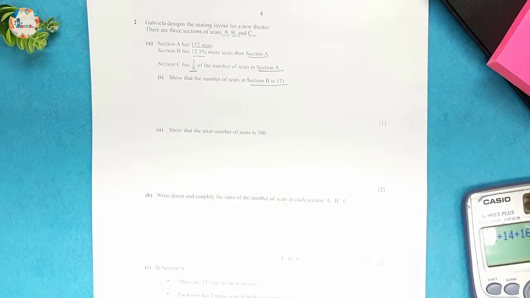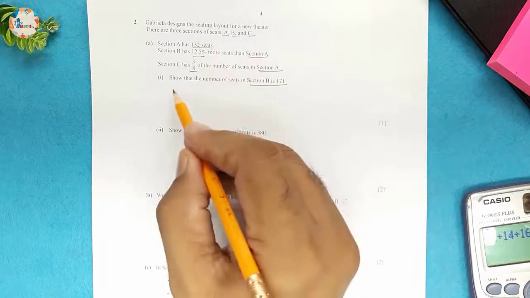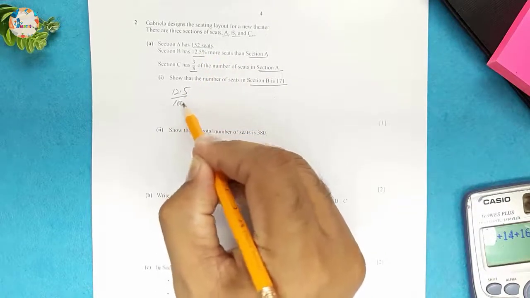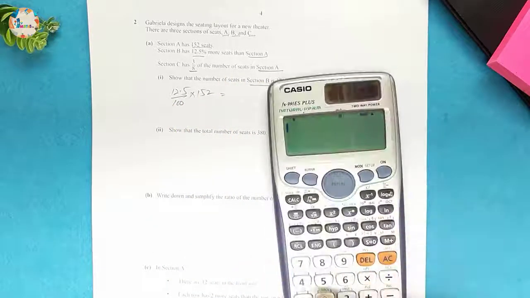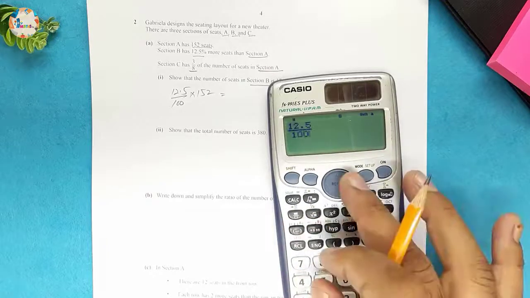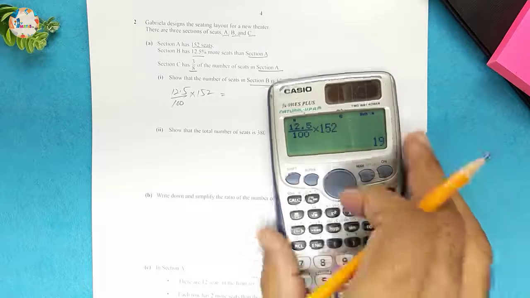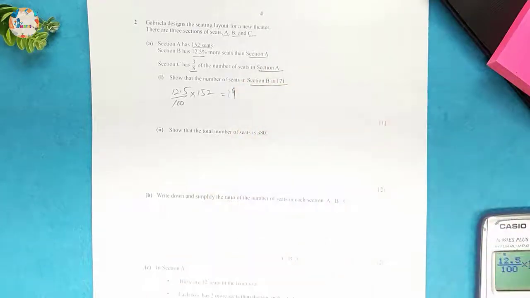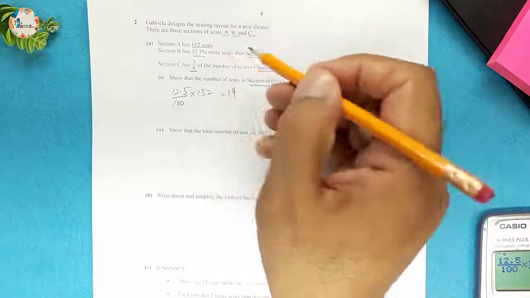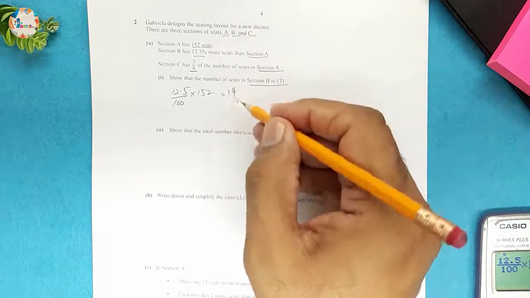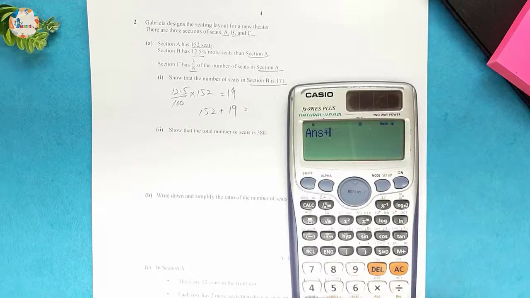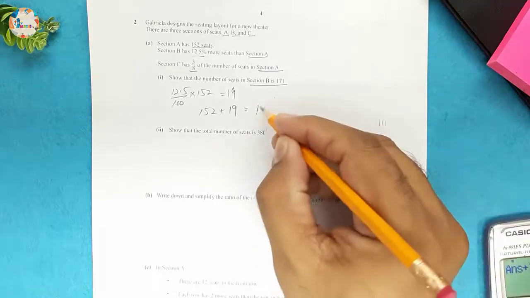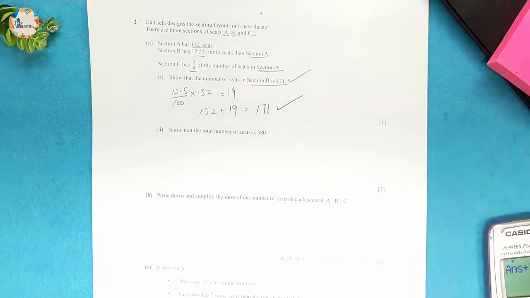So for section B, what we can do is calculate 12.5% of 152, and this will be equal to 19. So these 19 seats will be added to A because B contains 19 more. So 152 plus 19 is equal to 171 seats. So 171 seats, this is what we have to show.